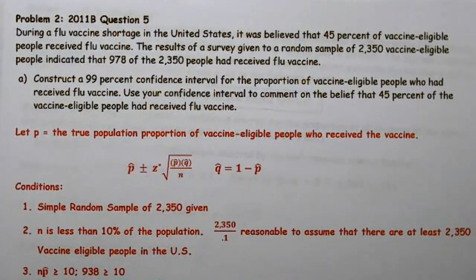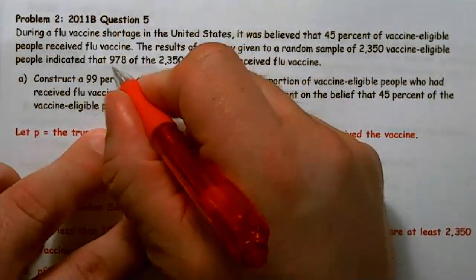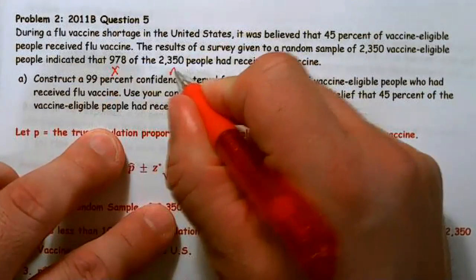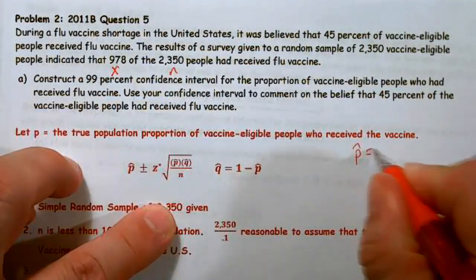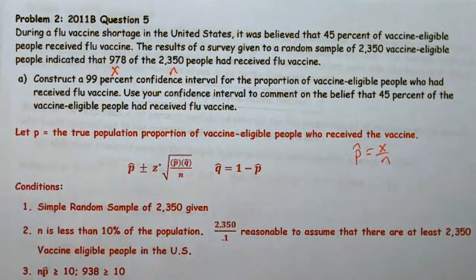During a flu vaccine shortage in the United States, sounds like coronavirus, it was believed that 45% of vaccine eligible people received a flu vaccine, except we don't have one right now for coronavirus. The result of a survey given to a random sample of 2,350 vaccine eligible people indicated that 978 of the 2,350 received the vaccine. So this right here would be my X value. This right here would be my N for p hat equals X over N. So that's where that's going to come from.